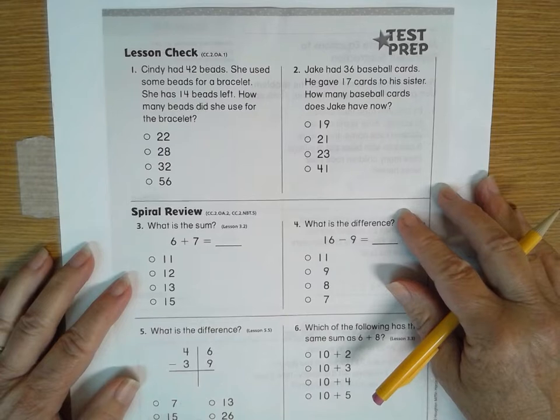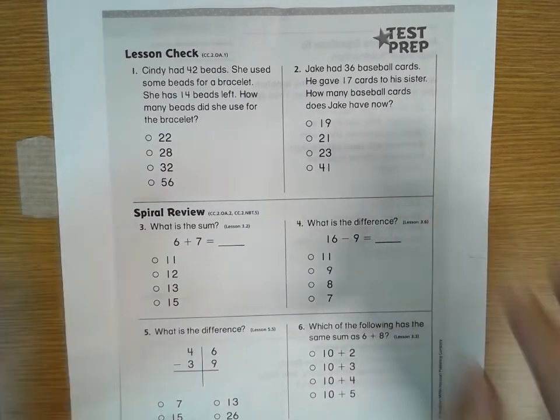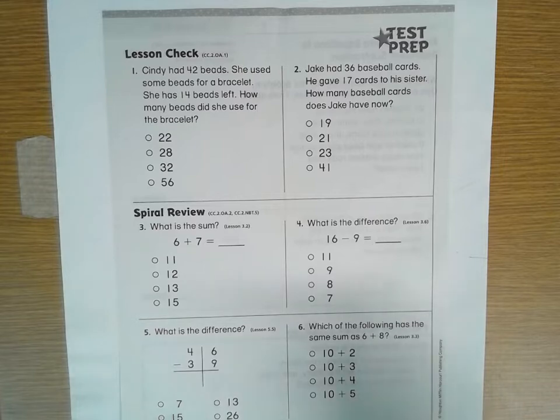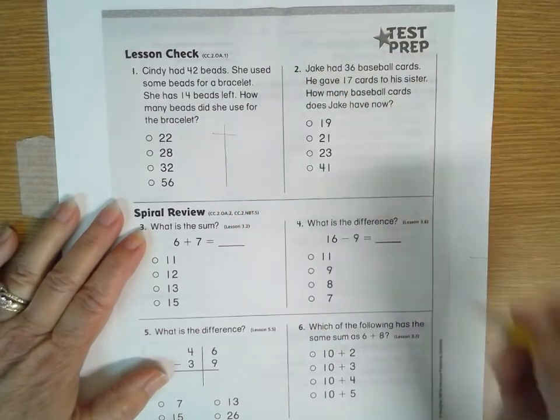We are on page 126. It says Cindy had 42 beads. She used some beads for a bracelet. She has 14 beads left. How many beads did she use for the bracelet? Go ahead and make a T here so that you can solve that.